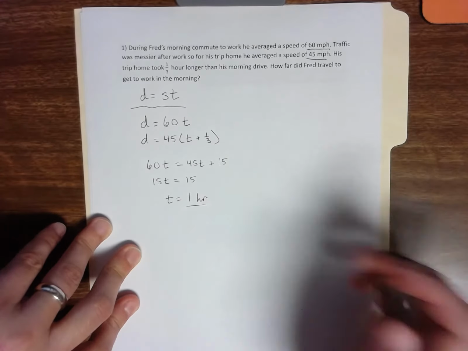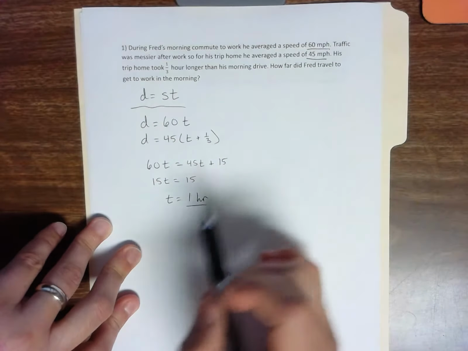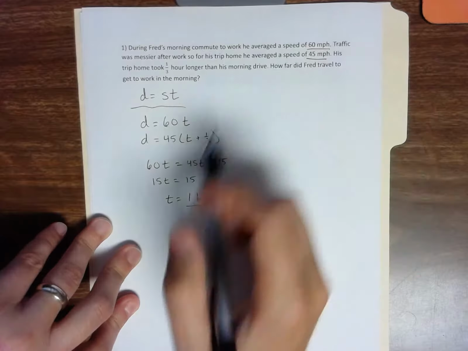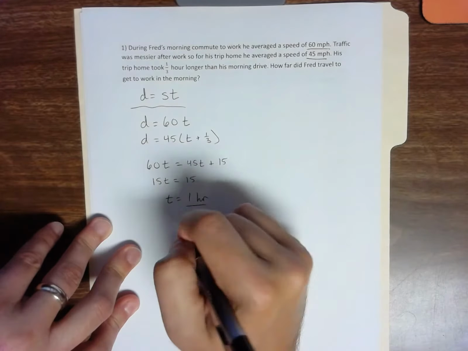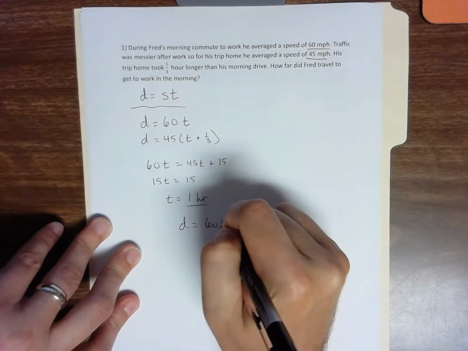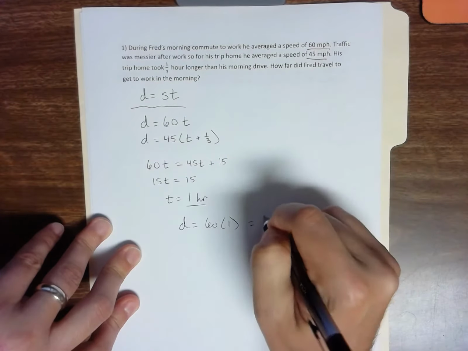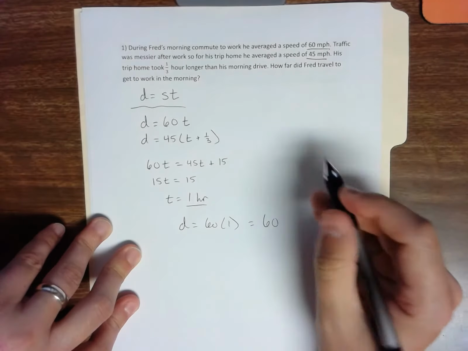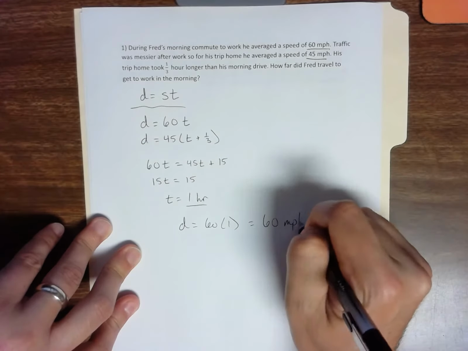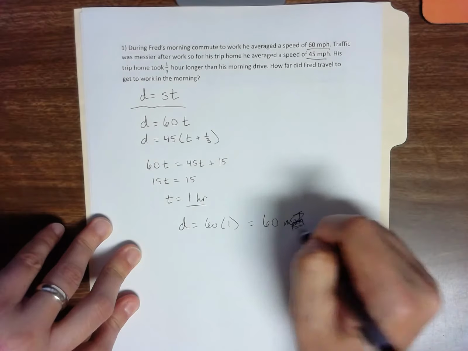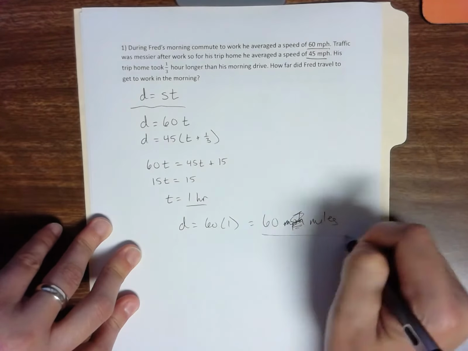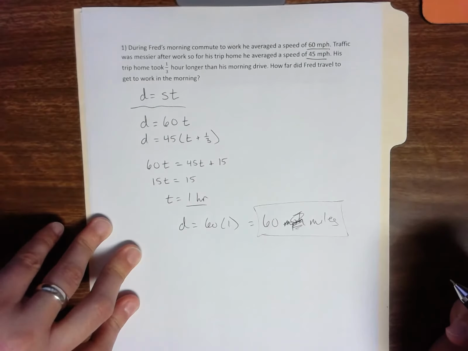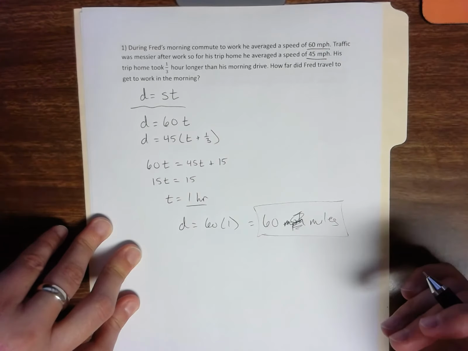But notice I'm not done. They didn't ask me how long the trip took. They asked me how far he traveled to get to work. Well, no problem. Let's just go plug it back into this equation. So d equals 60 times 1, and 60, what units are we in? Miles? Sorry, not miles per hour, it's not a speed. Miles, let me just erase that. So 60 miles is how far he drove to get to work in the morning. Pretty healthy commute there, but we set it up and we marched through it.